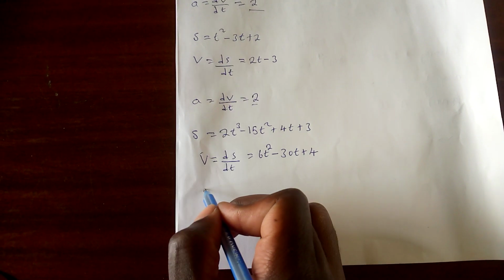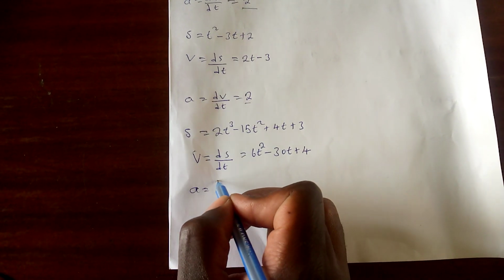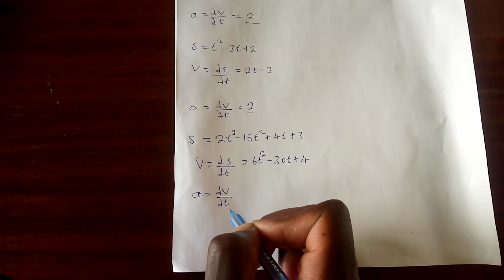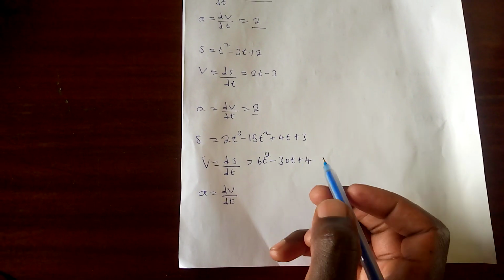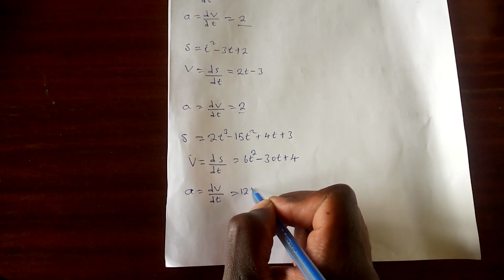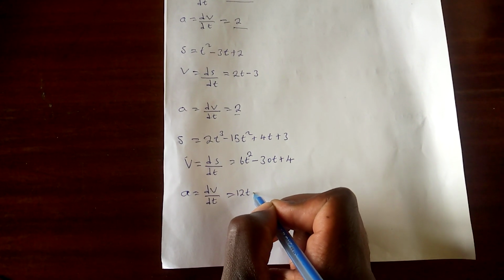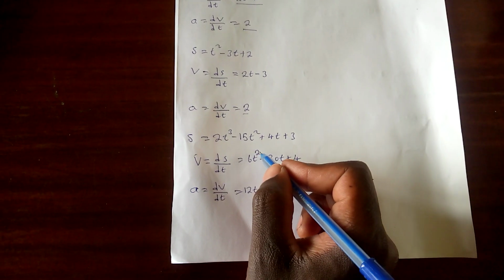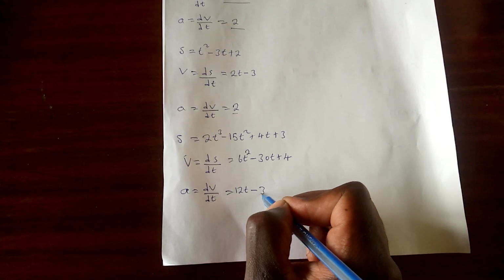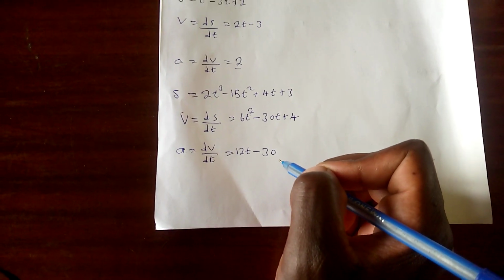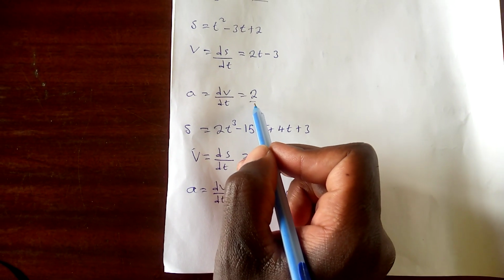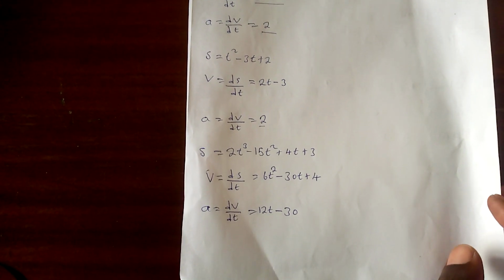Now to find acceleration, we find dv/dt, which is equal to, so we drop the power, so we have 12t minus, so here we're going to remain with 30. So I was just showing that it's not always where you have a constant like we had in the previous examples.